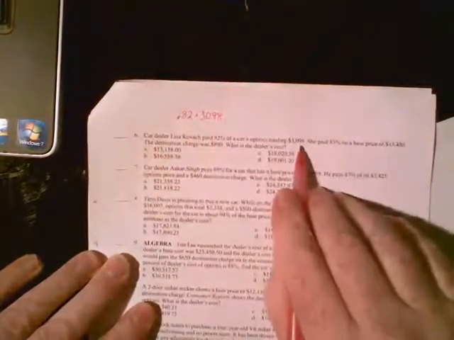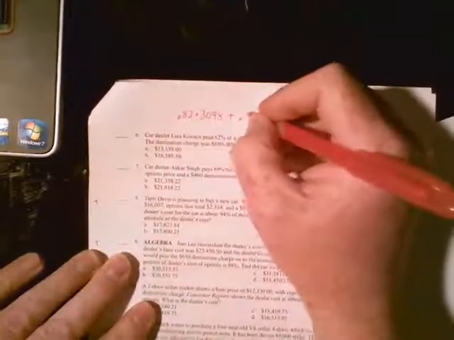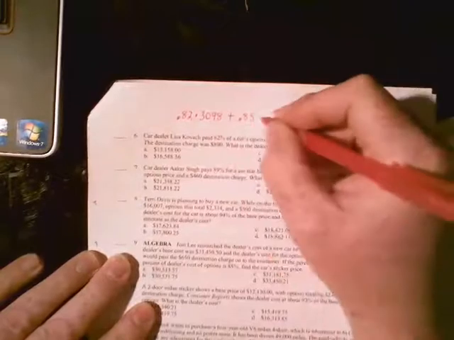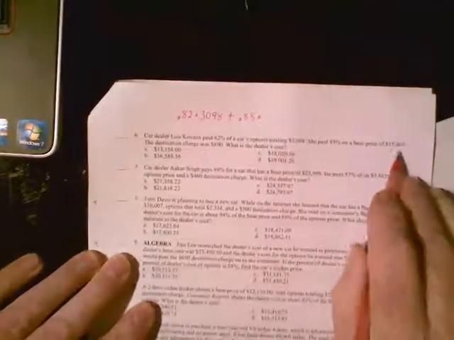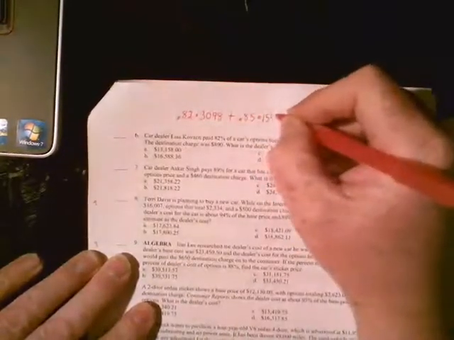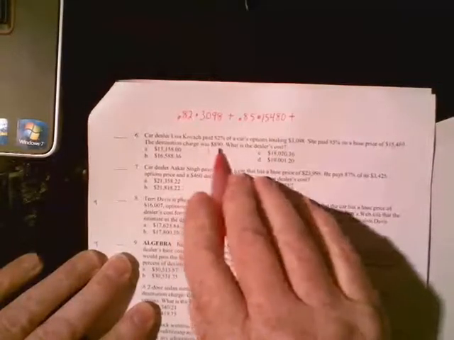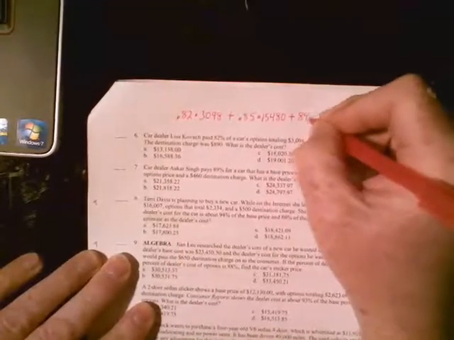So it says 82% of that, so 0.82 times 3,098 plus 85%, so 0.85 times the base price, which is 15,480, plus the destination charge, which is $890.